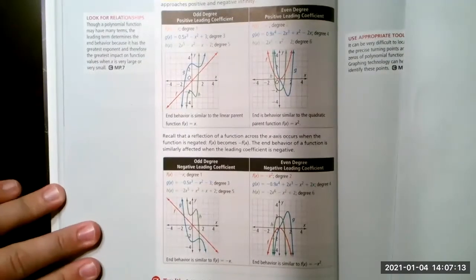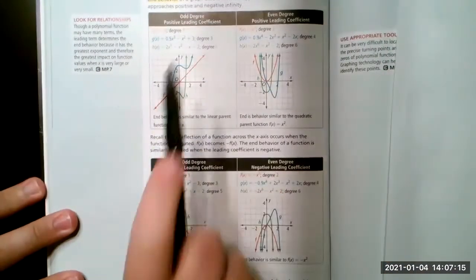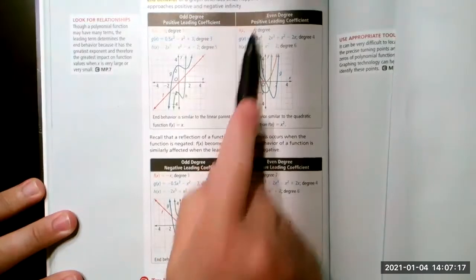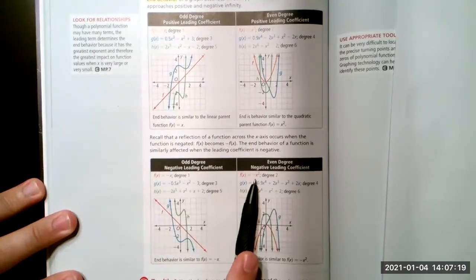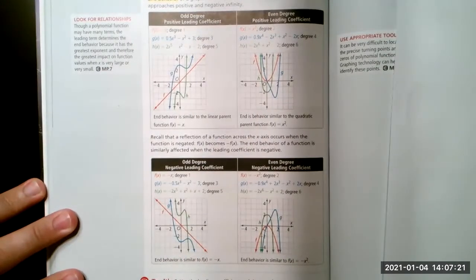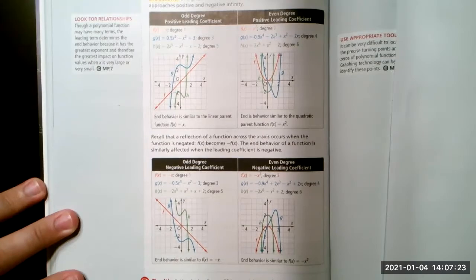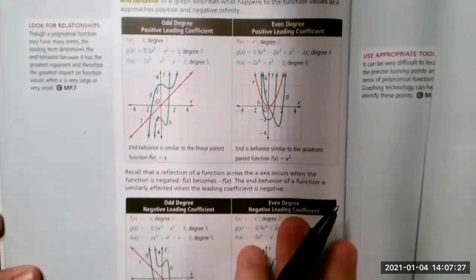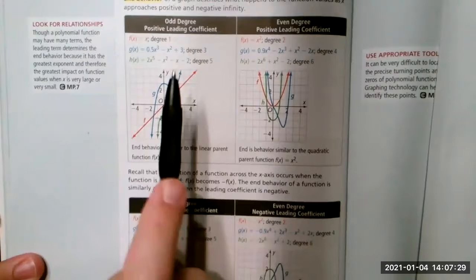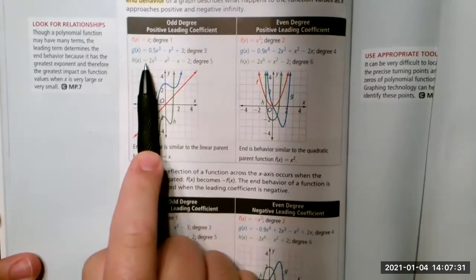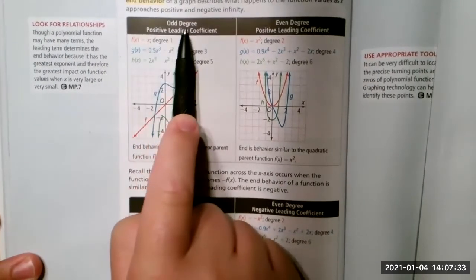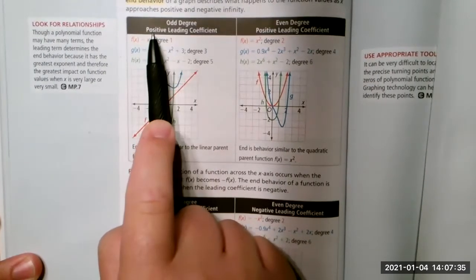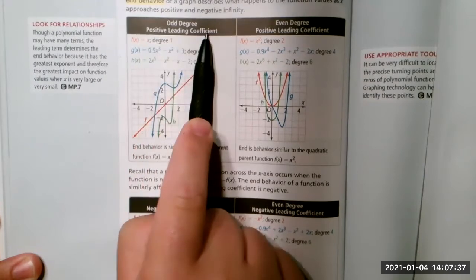The interesting thing here is how they can classify every function out there as odd positive, odd negative, even positive, even negative, is because their end behavior is always going to look exactly the same. Let's look at an example here. So let's just look at this top left box. They've got 3 functions here. All 3 of them are odd degrees, and they all have positive leading coefficients.